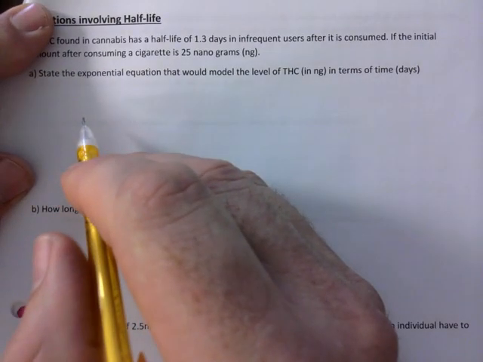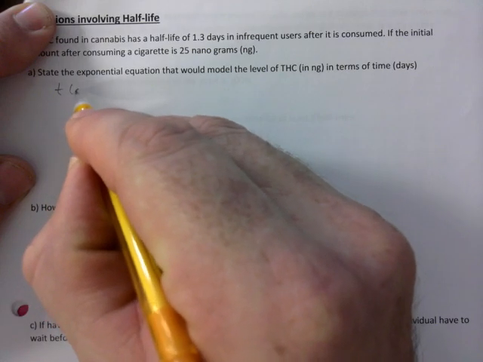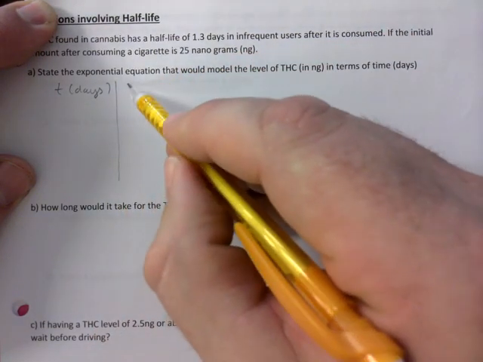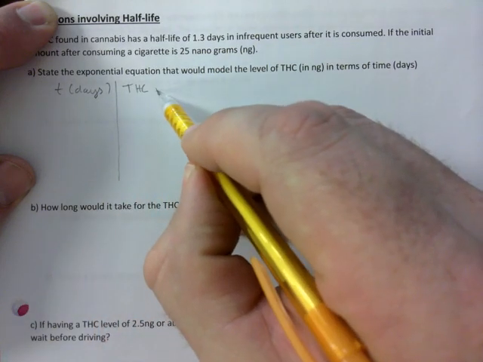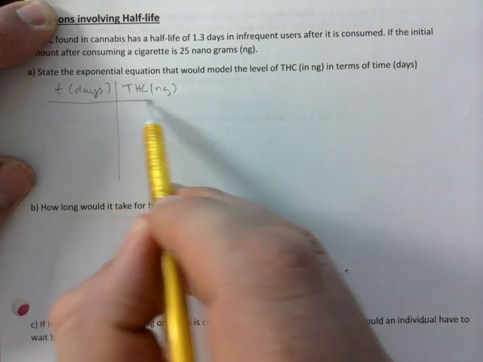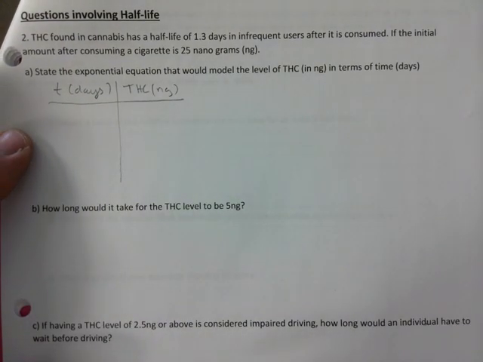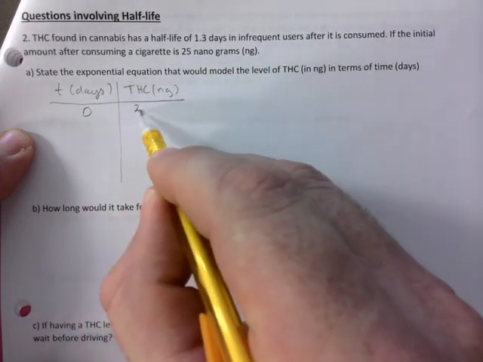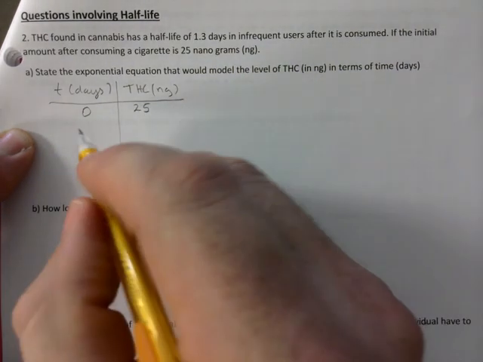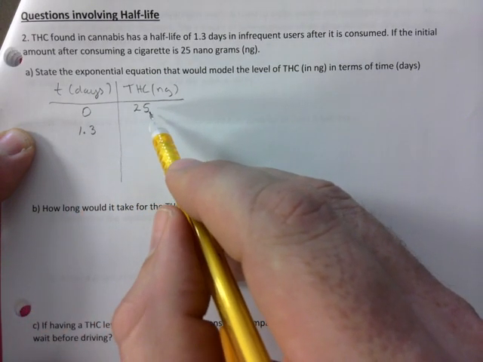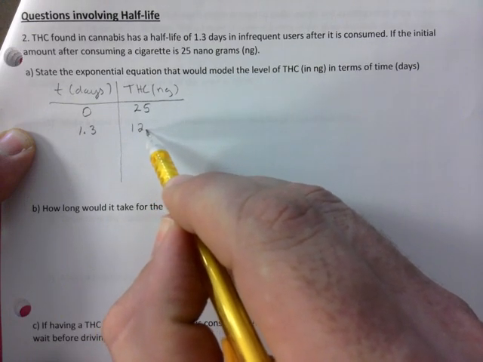So let's figure that one out. I would do time in days, and that's what we're dealing with in this case. And we have THC level in nanograms. So we know that initially we would have 25 nanograms. 1.3 days after, you would be down to half of that, 12.5.